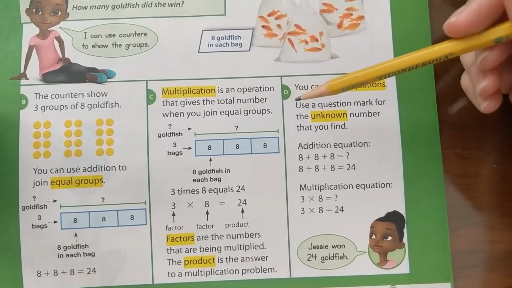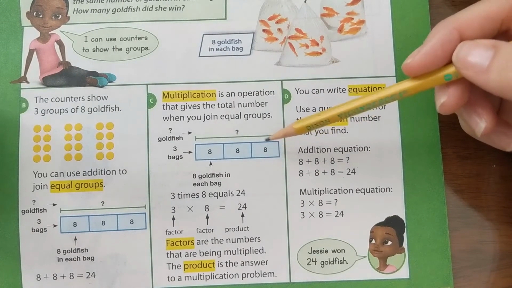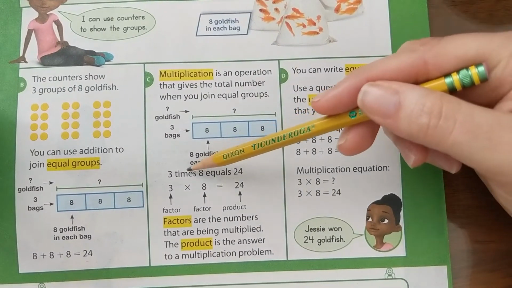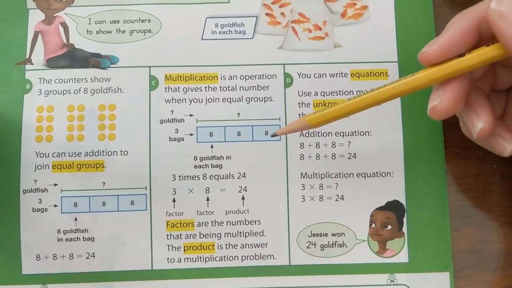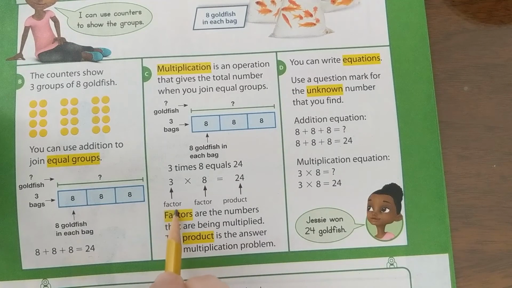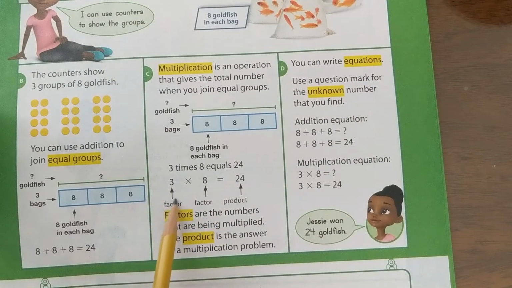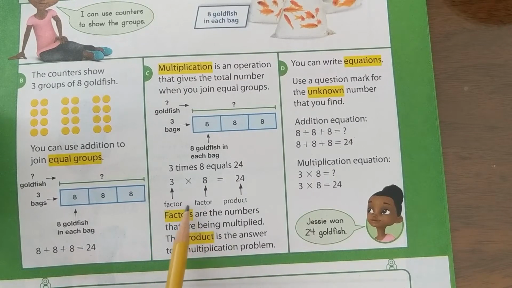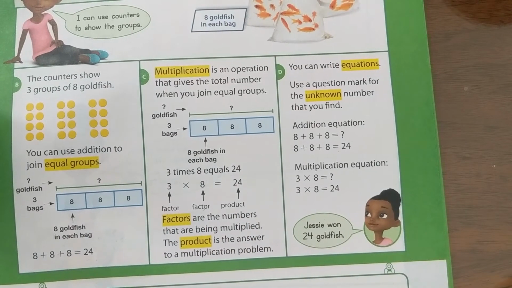You could do it as multiplication. So she did the bar diagram here, but instead of writing 8 plus 8 plus 8, she wrote 3 times 8 because we're adding the same number. Now these numbers here, this is good vocabulary for you to remember. The 2 numbers that you are multiplying are called factors. And then the answer that you get after you multiply it is called the product. So remember those, factors and product.